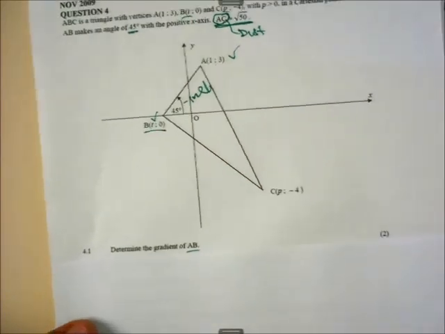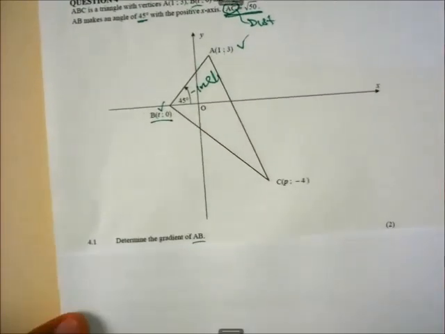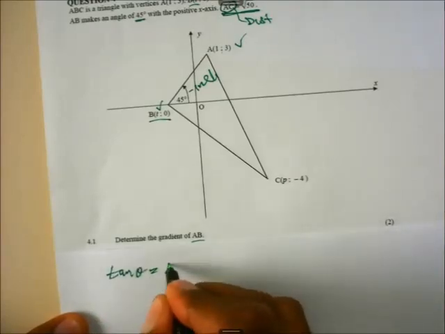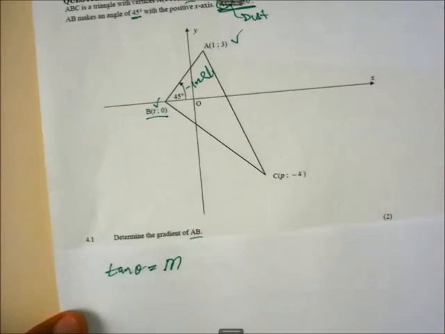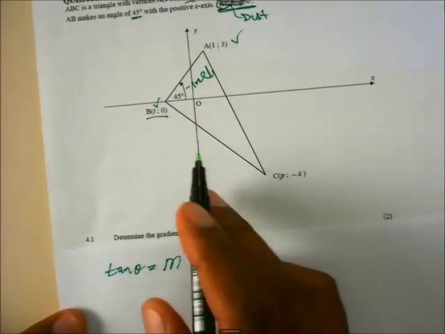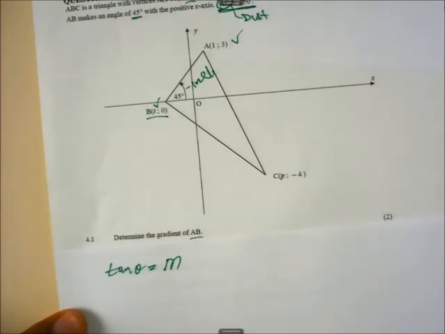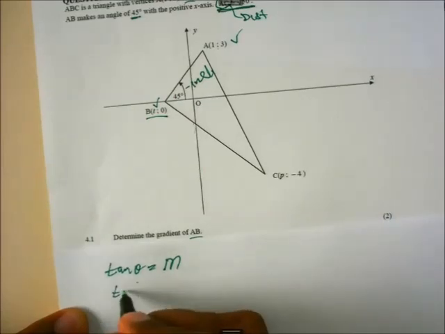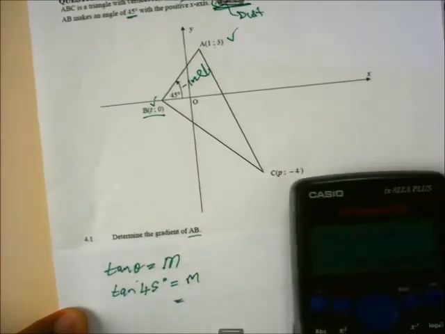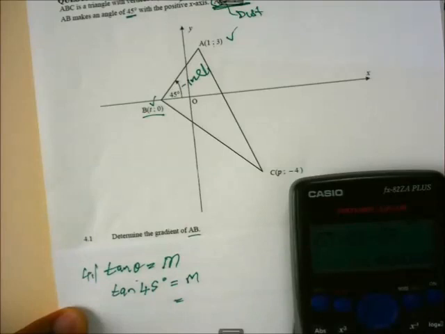Of course, you remember that when you calculate this angle, you say tan theta is equal to m. Now, what does m stand for? The gradient. And theta is the angle that the line makes with the positive x-axis. Now, let us substitute: tan 45 degrees is equal to m. Boys and girls, you're going to smile when we get to the answer.